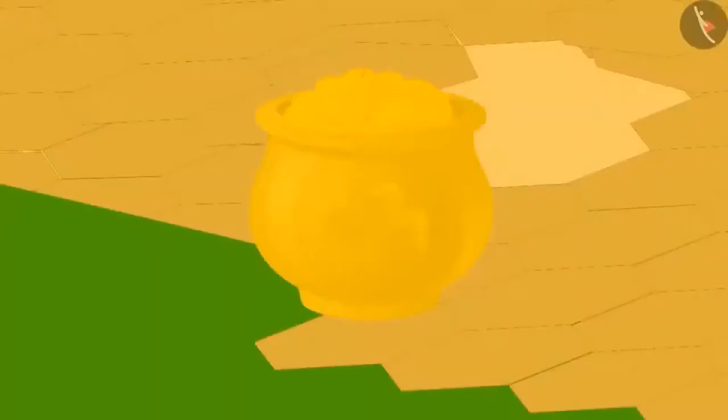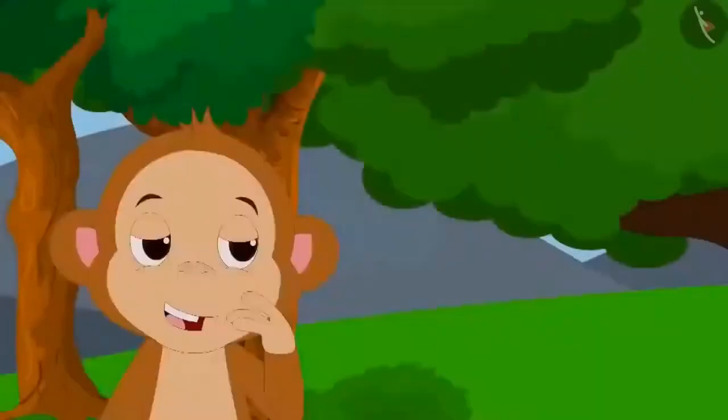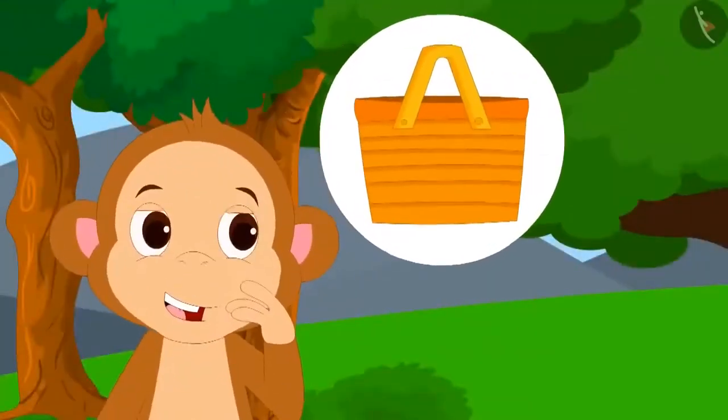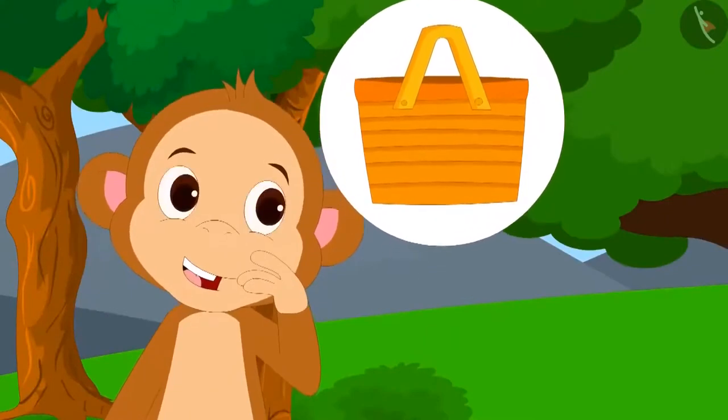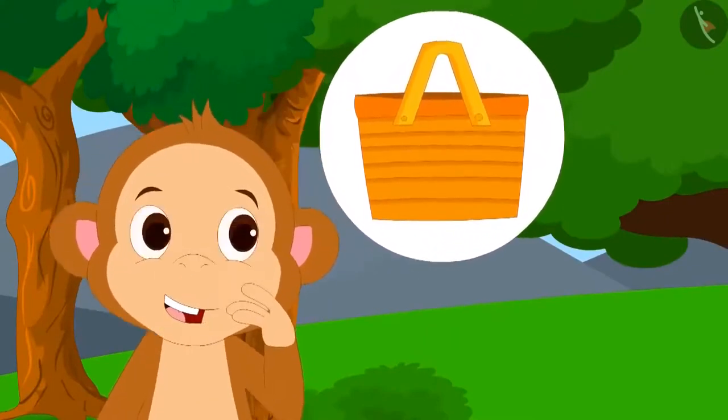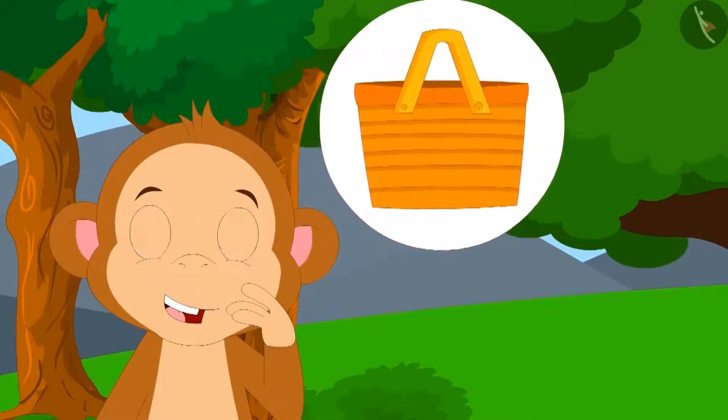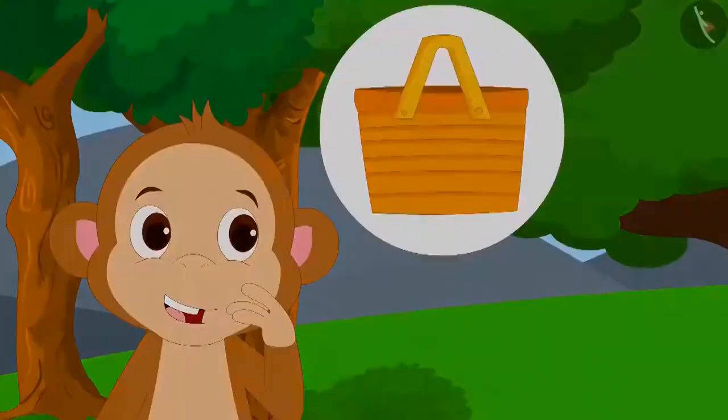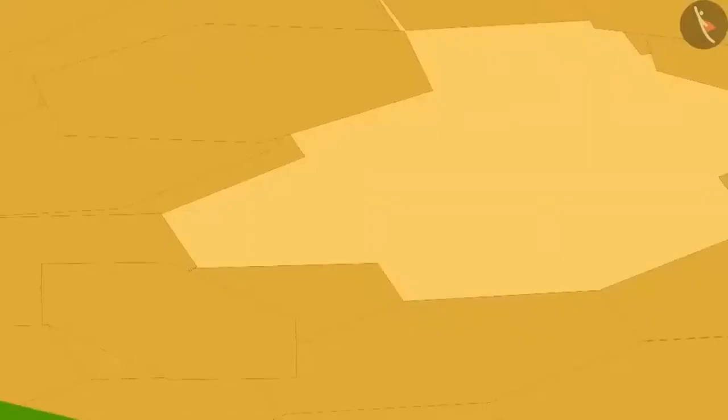He saw lots of gold coins inside it. Babban thought that he will bring a big bag the next day and will take away that treasure. He hid that vessel back under the ground.